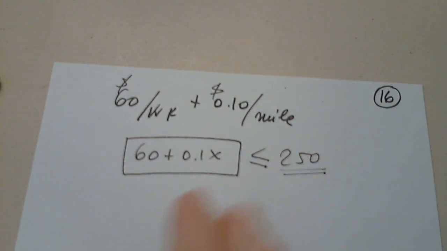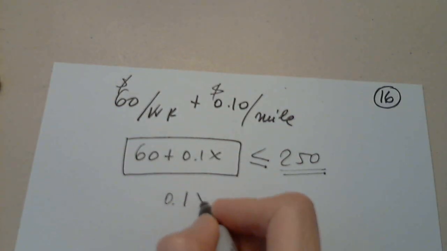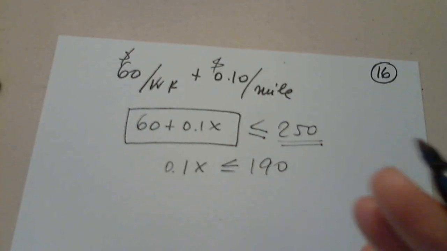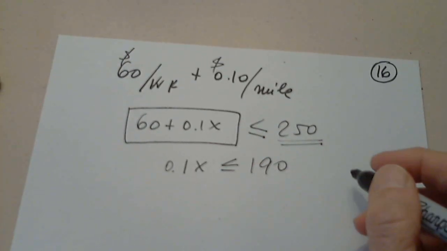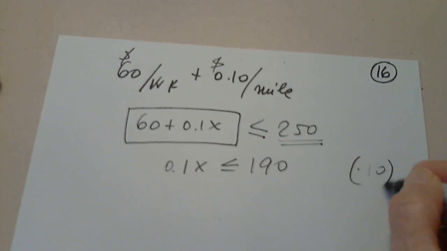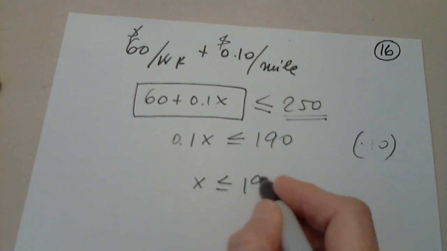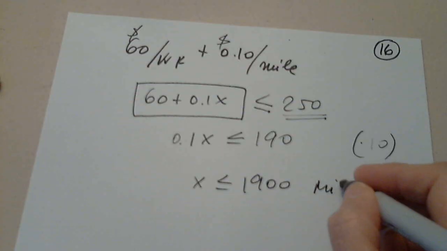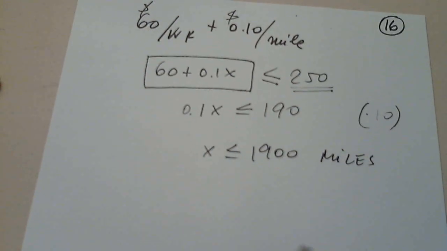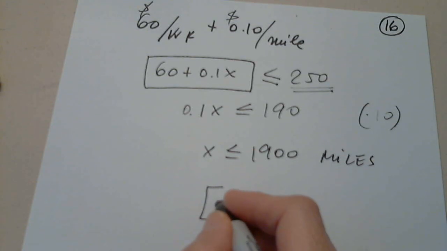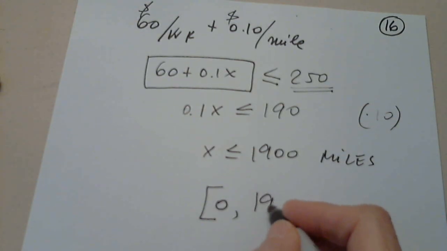So we move 60 to the other side, of course. 0.1x less than or equal to 190. Yes, I only have one decimal number, but we can multiply by 10 and it's the same thing. So I have x less than or equal to 1900 miles. So anywhere between, this time I cannot go to negative infinity, 1900.